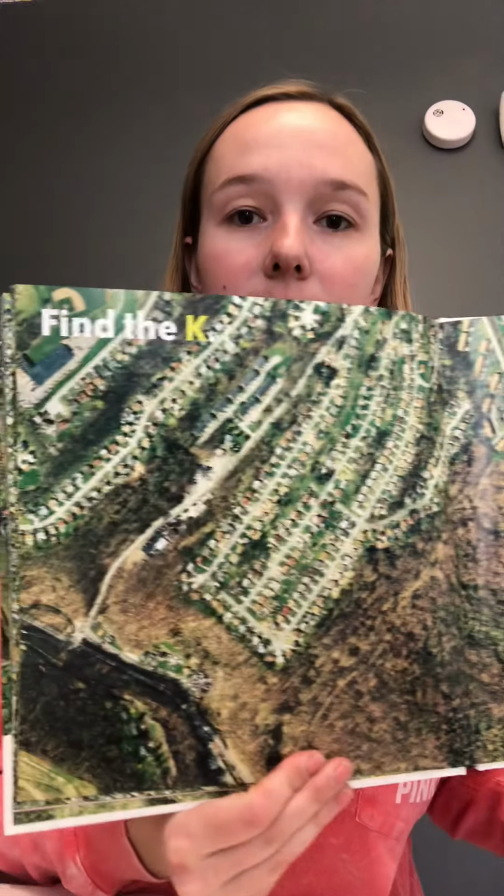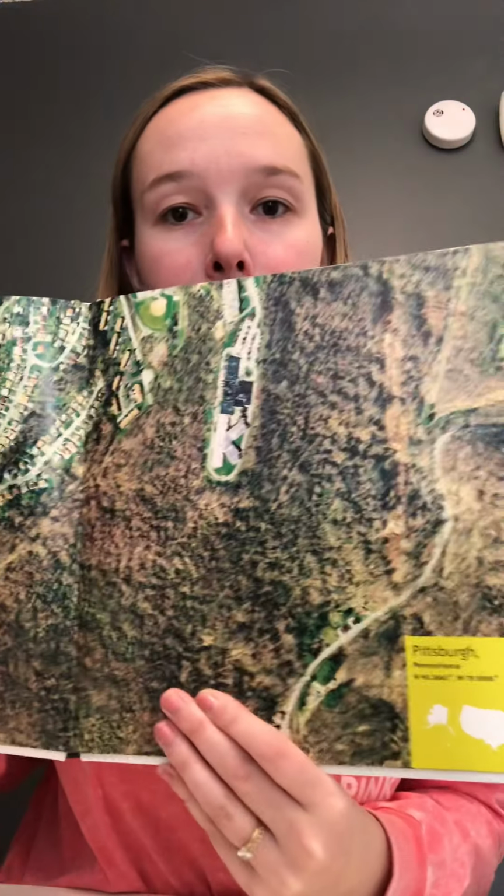I'll show you another page. This one says find the K. So the K is right here. It'd probably be cool too if you looked up on Google Maps where your animal lives, like what country or what continent your animal lives on, and to see if you could find an aerial map and then draw it from a bird's eye view, just like this book here.